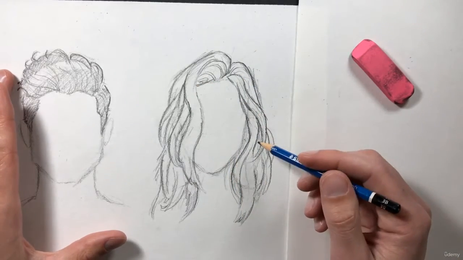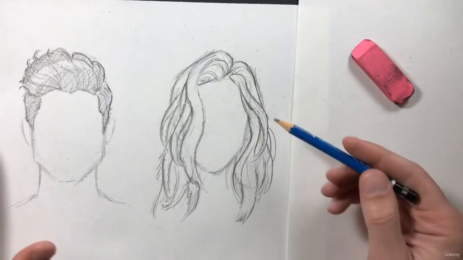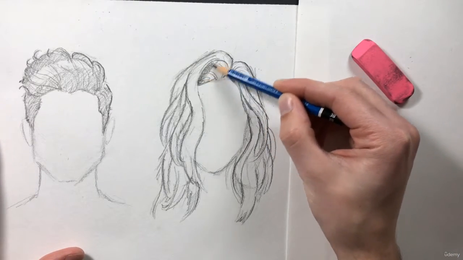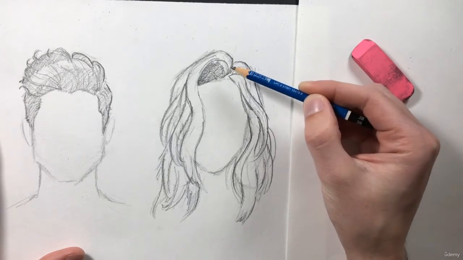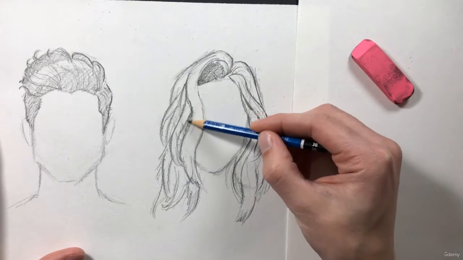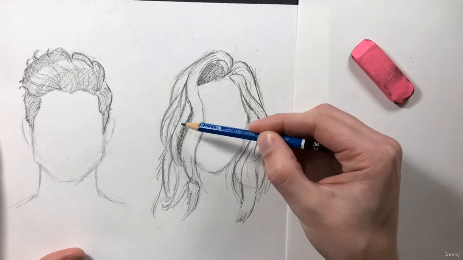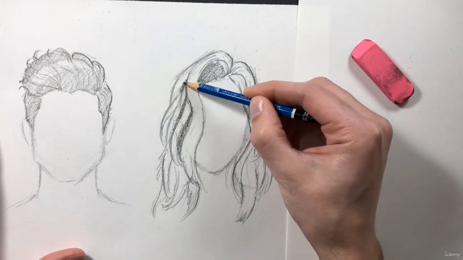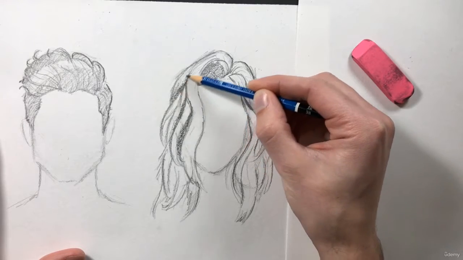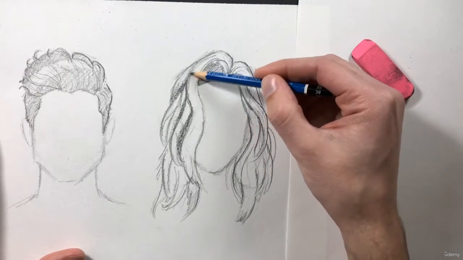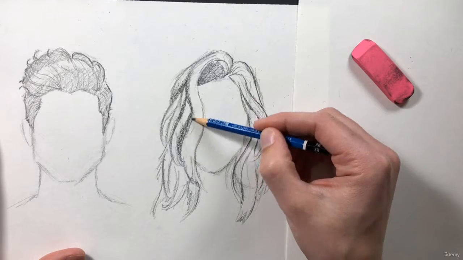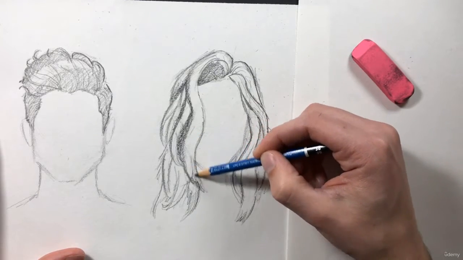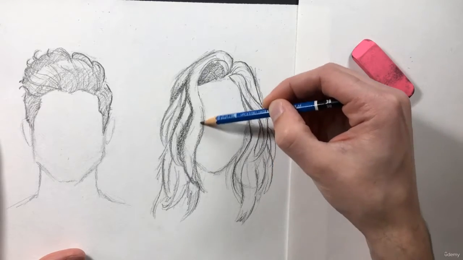All right, great. Now we can go ahead and start adding in some values. So first off, right underneath here, we're going to get a dark shadow, like so. And then we're going to go ahead and add in some more dark shadow. So between each piece of a lock of hair, we're going to add in some shadow. We'll add in some shadow back here. But we just want to think of each lock of hair like a shape and a three-dimensional form, and then we need to shade it in as it calls for.